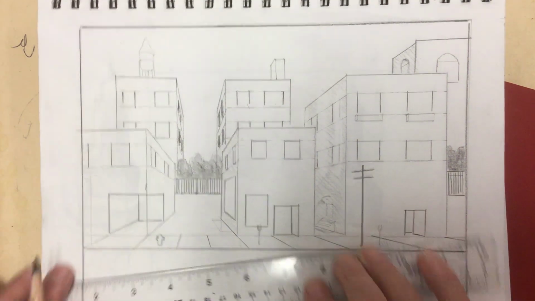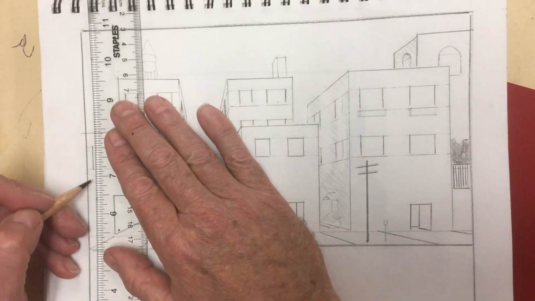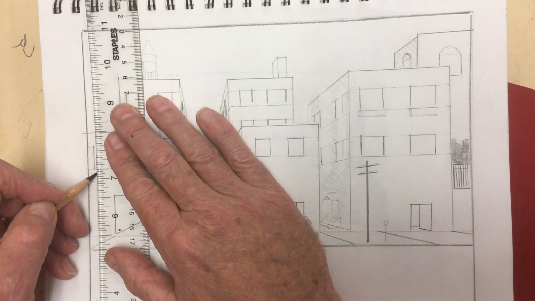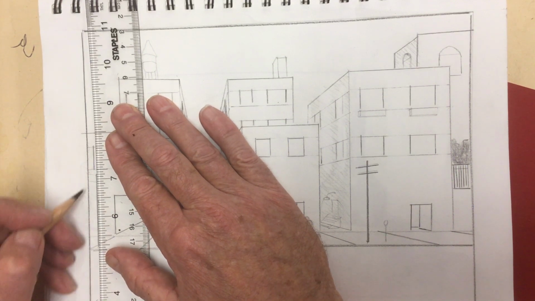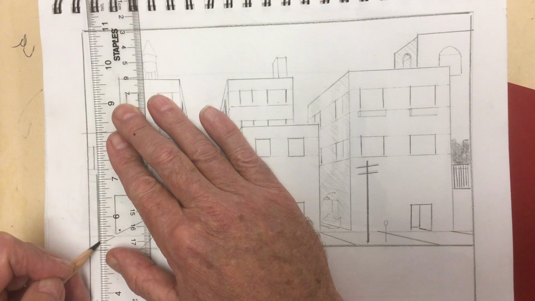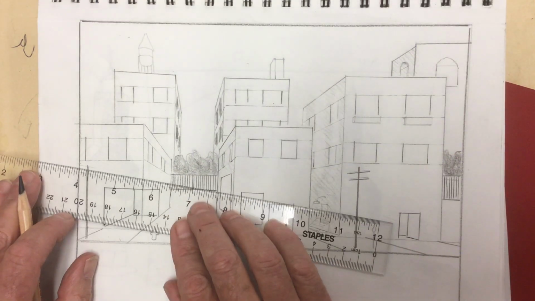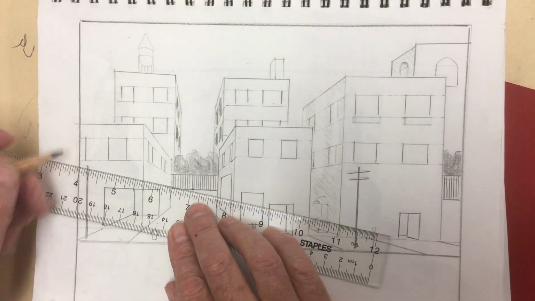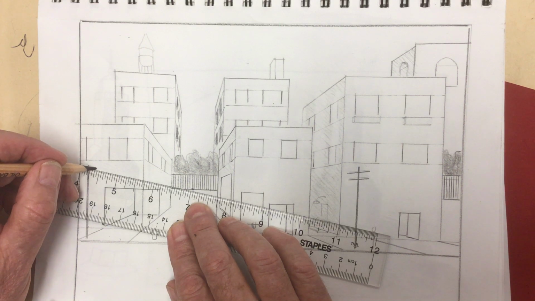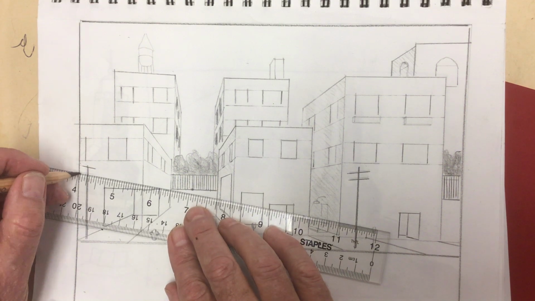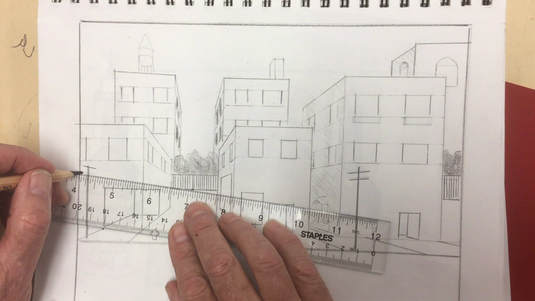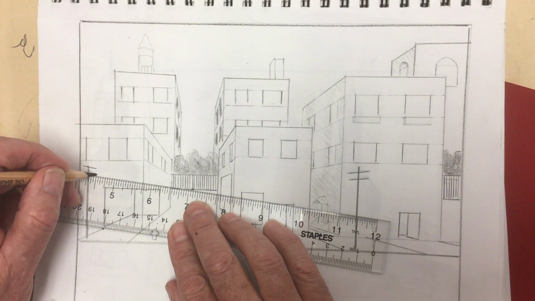And I've got another one over here, and it's going to also go to your vanishing point. Make sure you line that up.